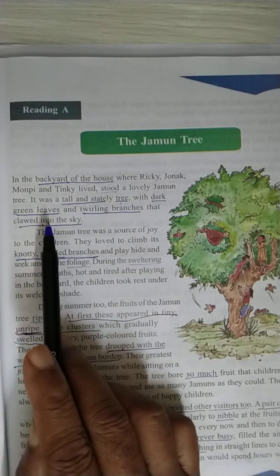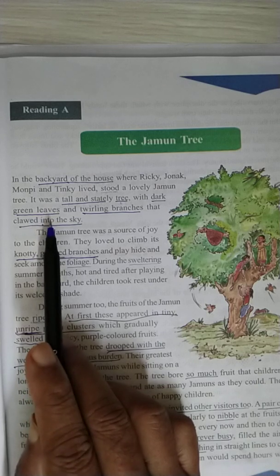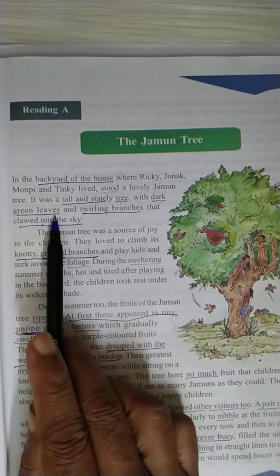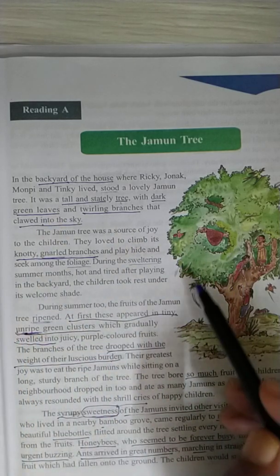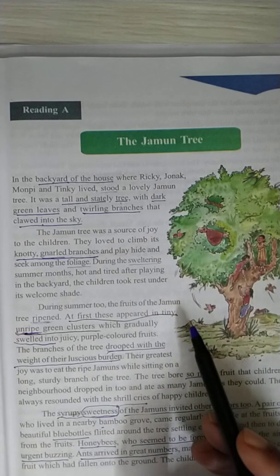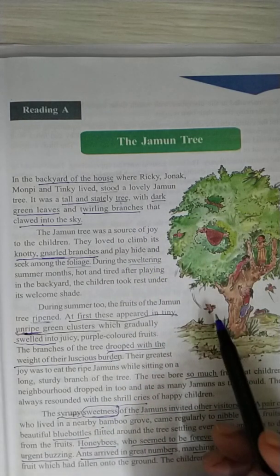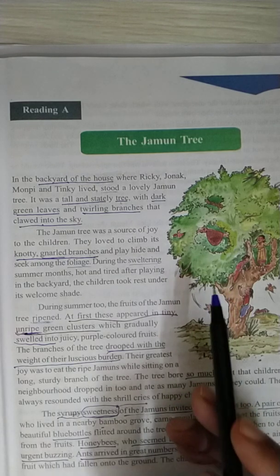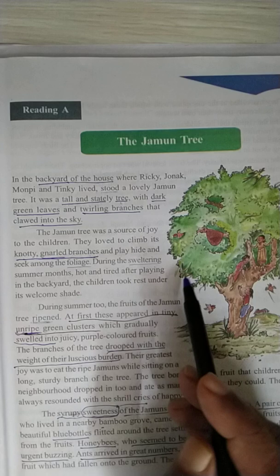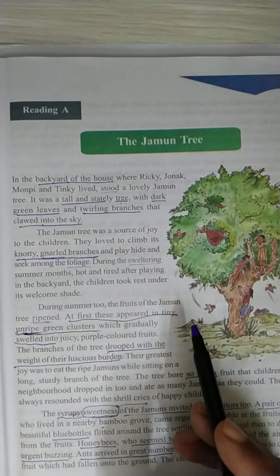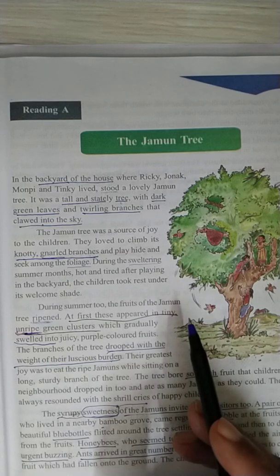Now here I would like to tell you a very important point, that leaves of a plant in a... अगर एक पेड़ के सारे लीव्स की हम बात कर रहे हैं तो हम फिर उसे लीव्स नहीं कहेंगे. As you know that leaves is the plural of leaf, but when we say all the leaves of a plant, we use the word foliage.